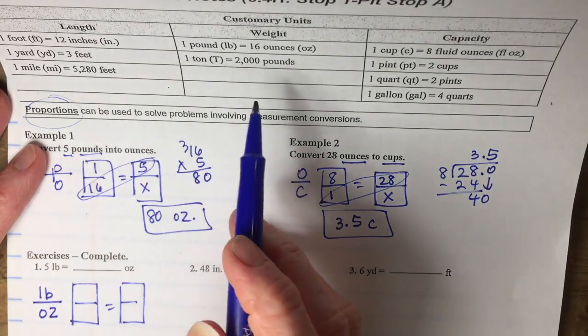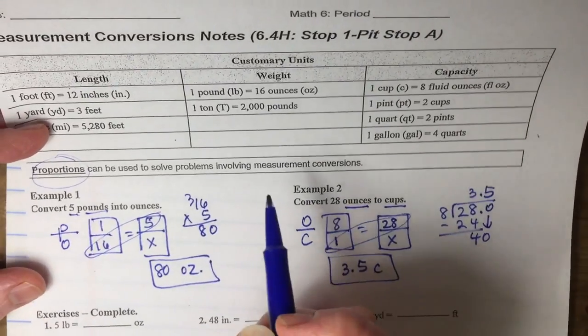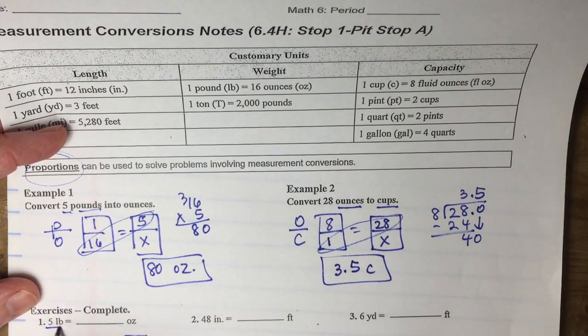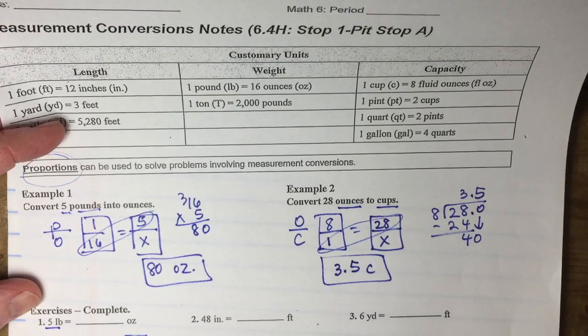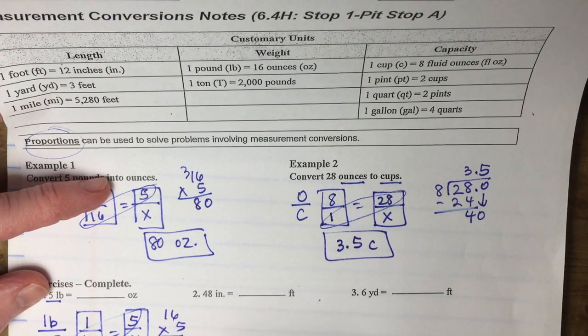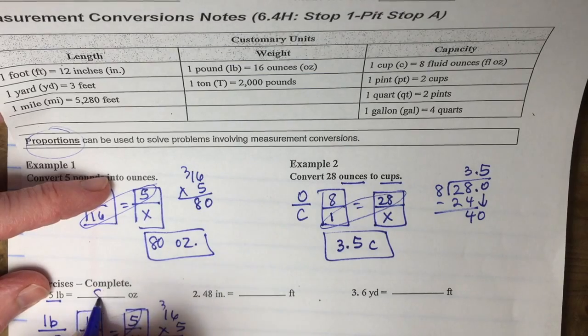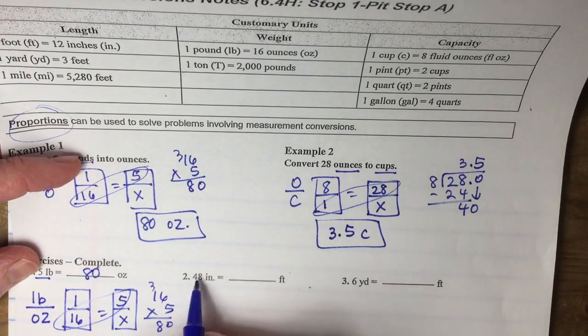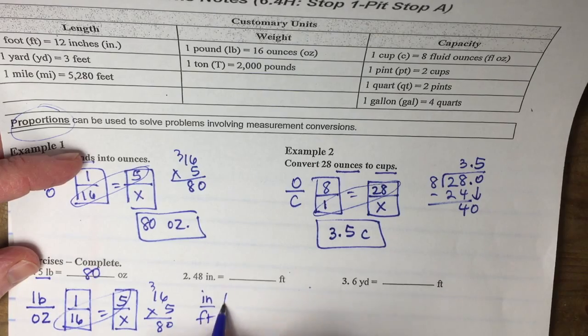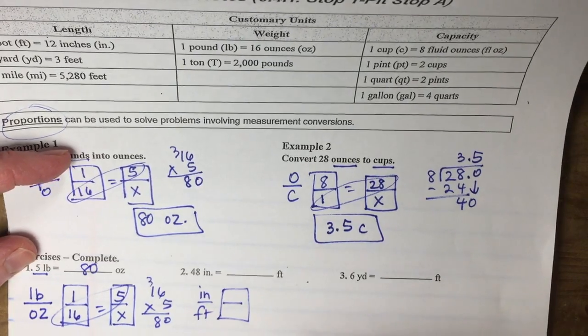1 pound, where is it? Here. Okay, so it says a pound is equal to 16 ounces, so 1 over 16. I want to know how many 5 pounds is. That would go on top. So this is telling me I'm going to multiply 16 times 5 to get 80. So again, 80 ounces. Next, 48 inches into feet, so I'm going to write inches over feet and set up my boxes.